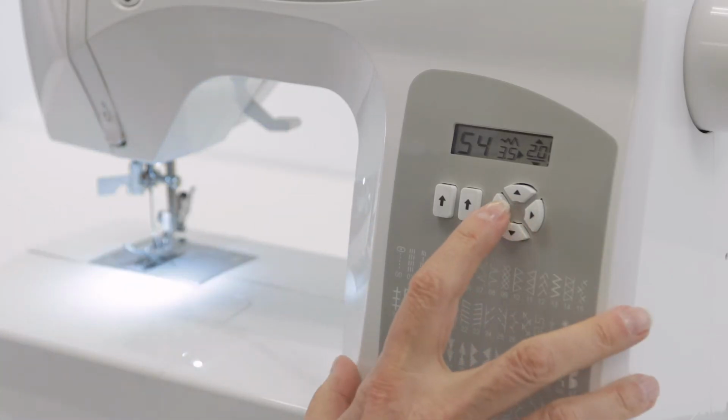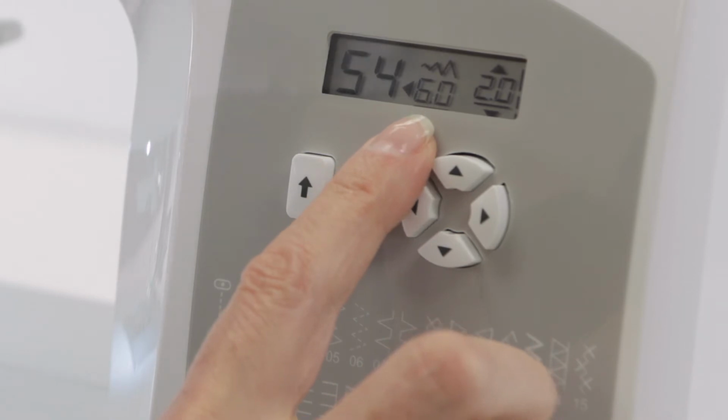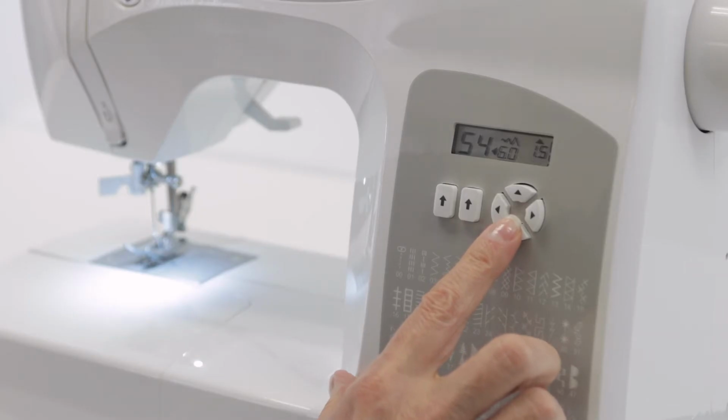Let's put it back to the default setting. Now let's change the length of the stitch.